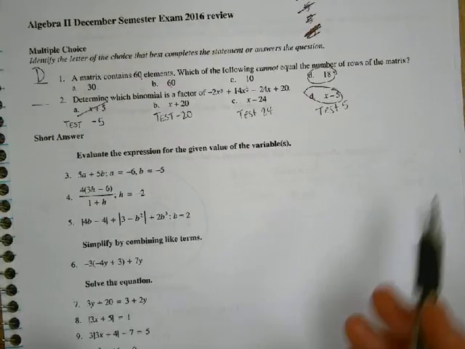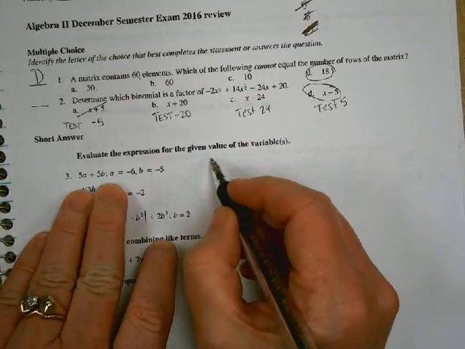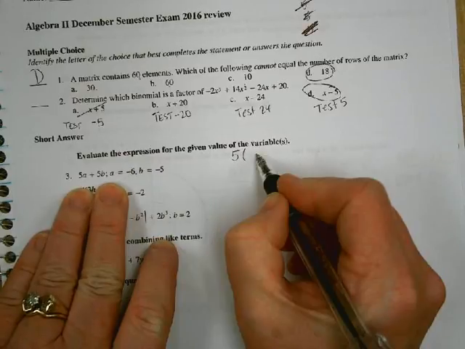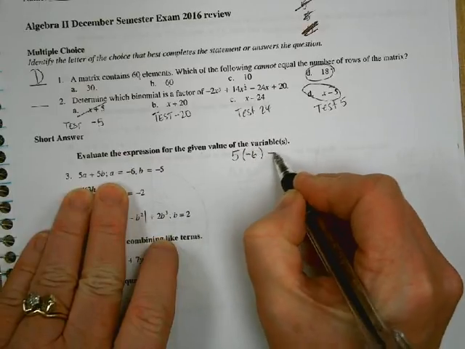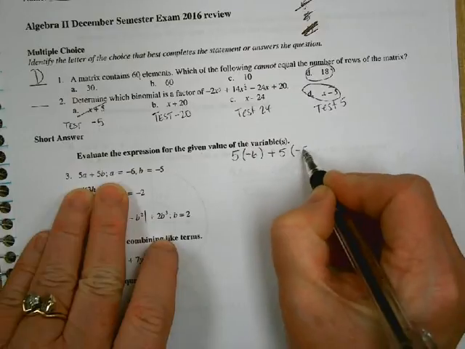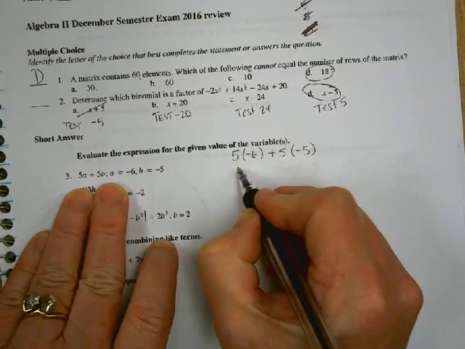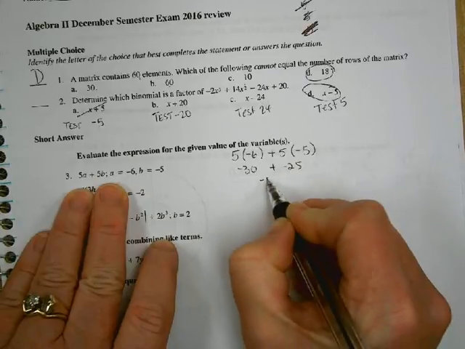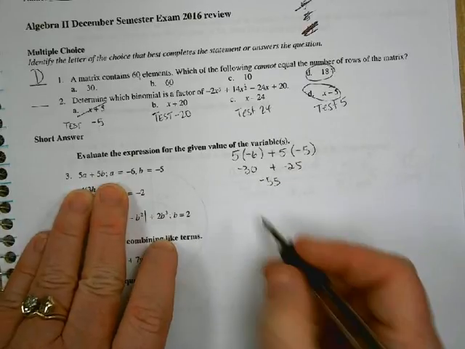Number 3 says evaluate the expression. So this is 5 times A, which is -6, plus 5 times B, which is -5. So that is -30 plus -25, which is -55. Number 3.